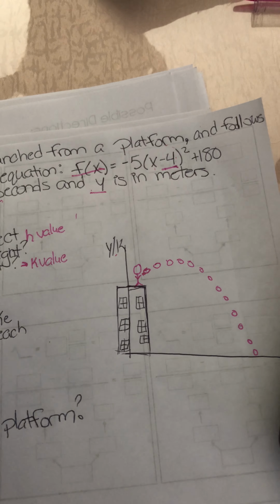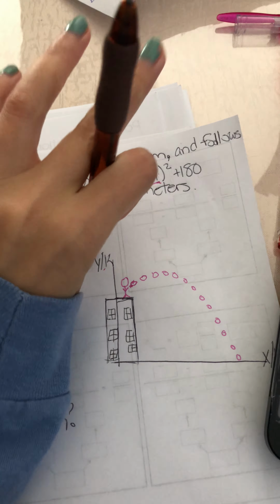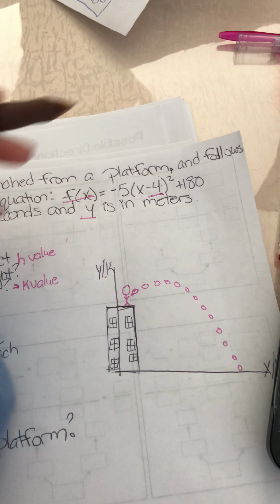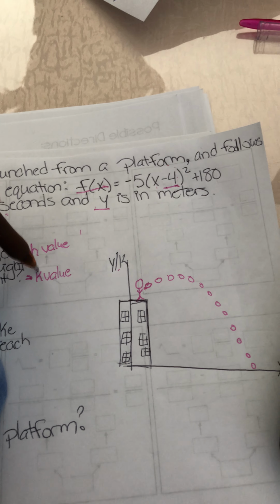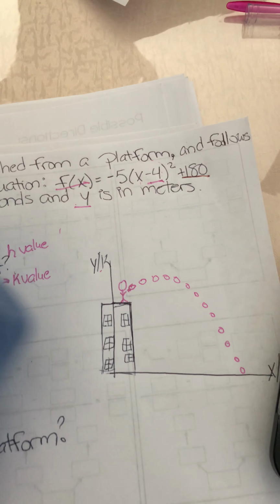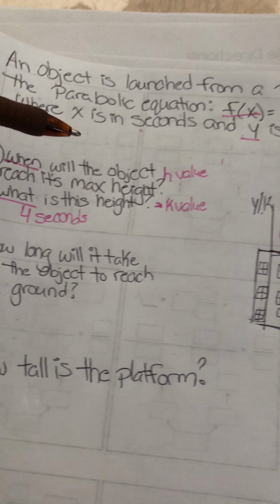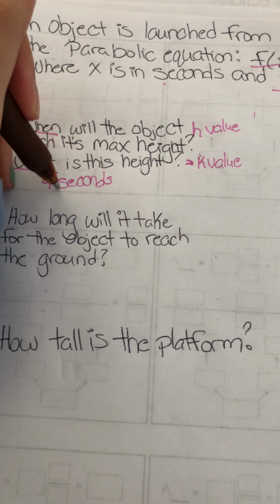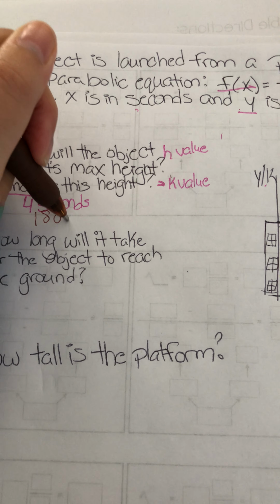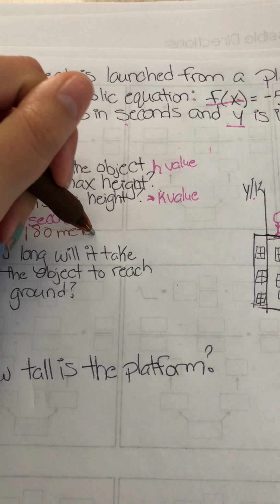And what the maximum height is, is the k value. The k value is what comes after the parentheses. That's 180 and measured in meters. So it will reach the maximum height of 180 meters in 4 seconds.